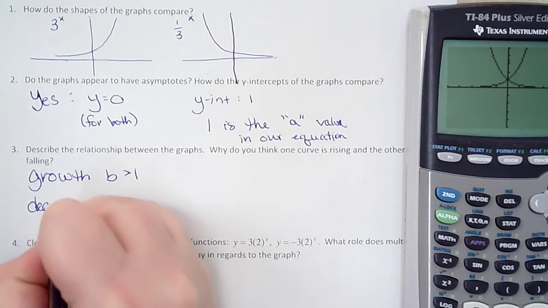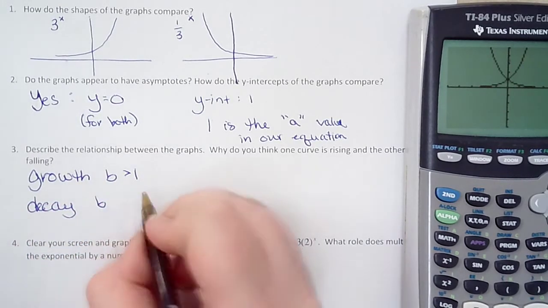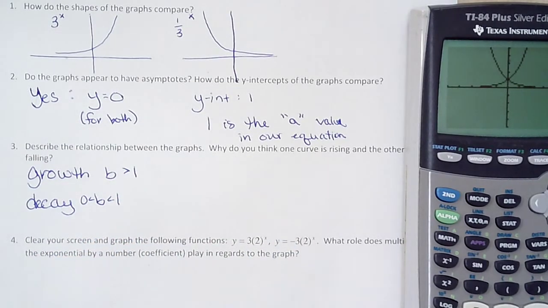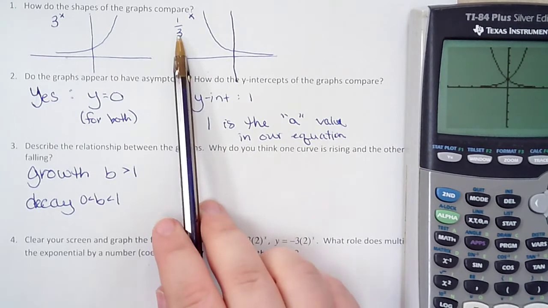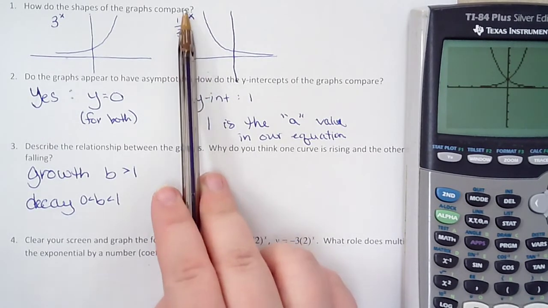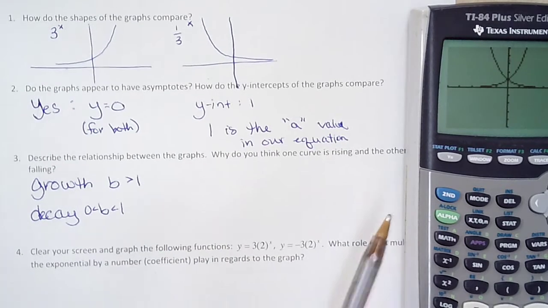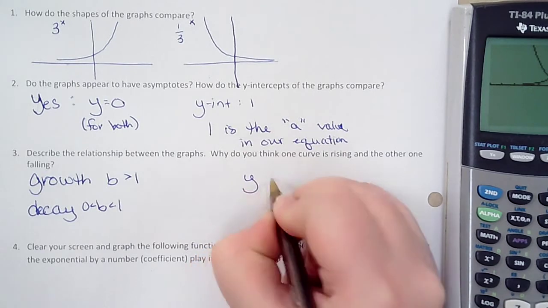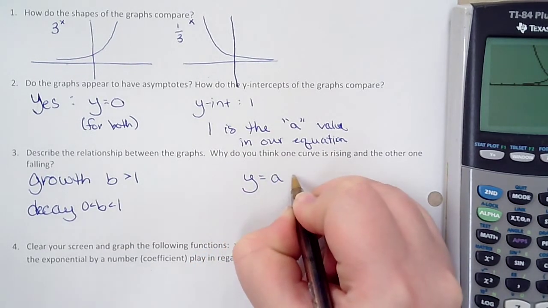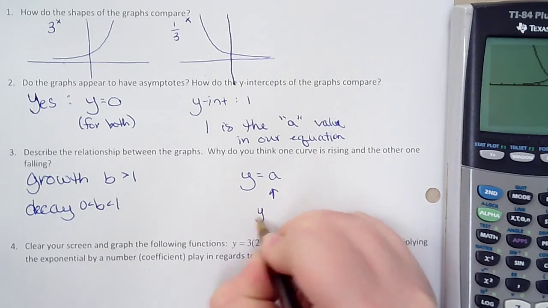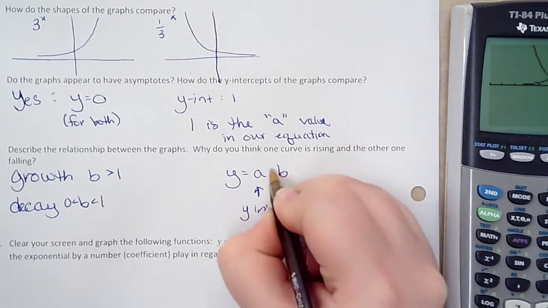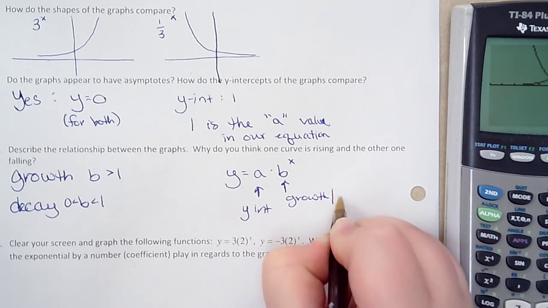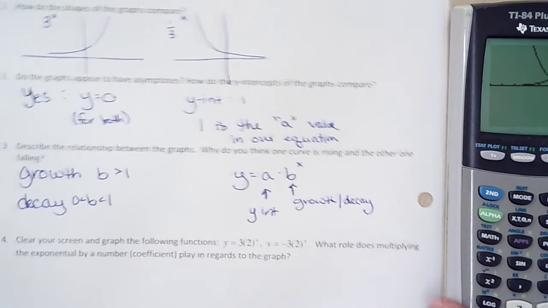We're going to have decay when our b is between 0 and 1. When it's less than 0, we'll deal with that a little bit later. But the idea is that if you have a fraction as your base raised to the x, it's going to be an ever decreasing curve. So I just want to re-note that what we've learned so far is that a is the y-intercept, and b tells us whether we have growth or decay. Just something good to know.